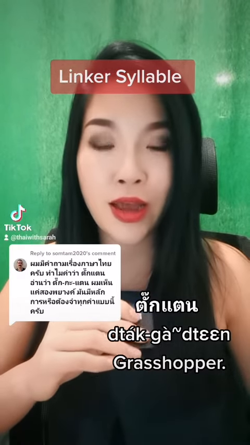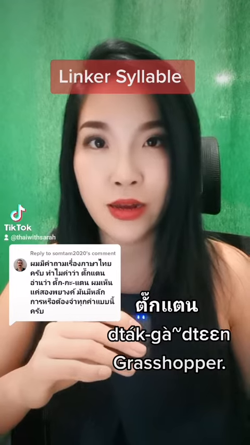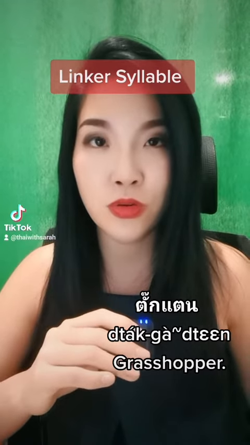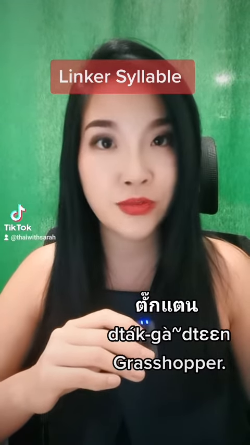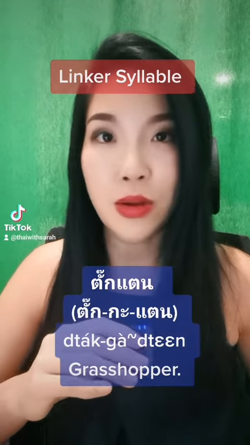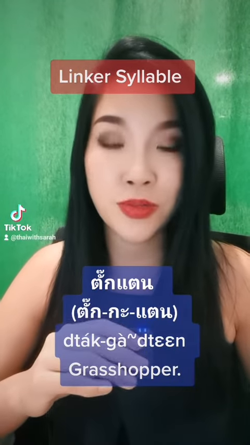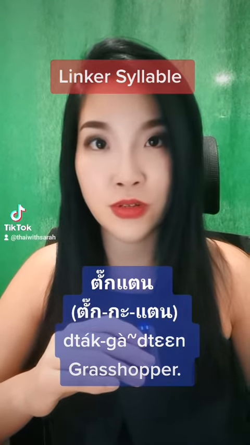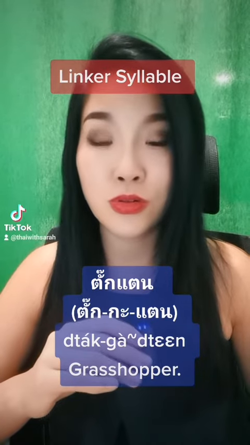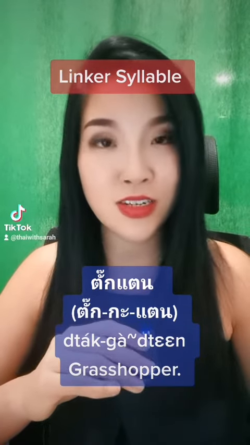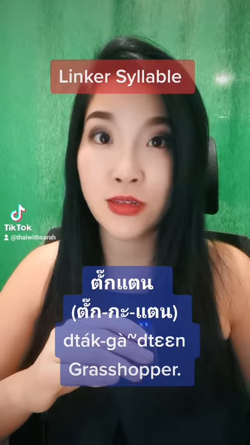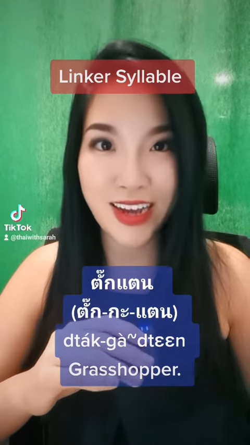And this is why, because gokkai here is a lingual syllable. So we use gokkai twice, even though it's written only once. Meaning that gokkai serves as the final consonant for the first syllable, tak, and also serves as the initial consonant for the second syllable, which is ka.